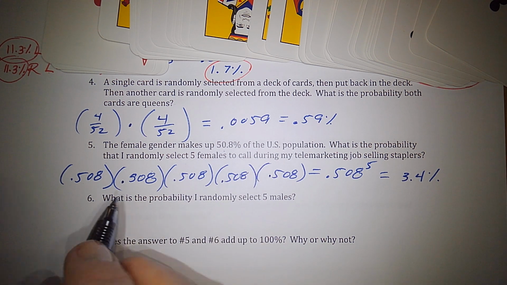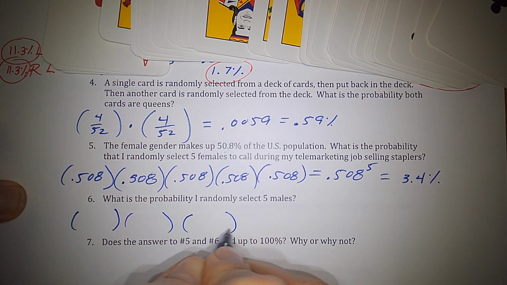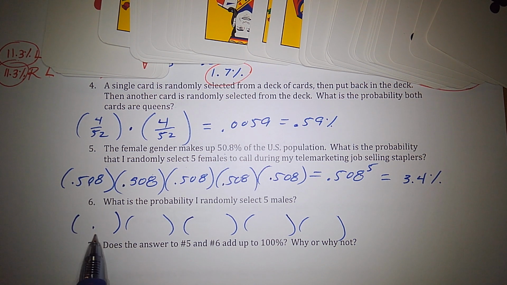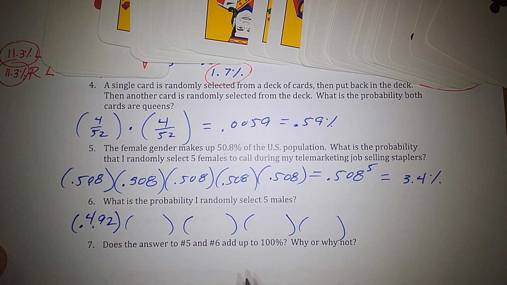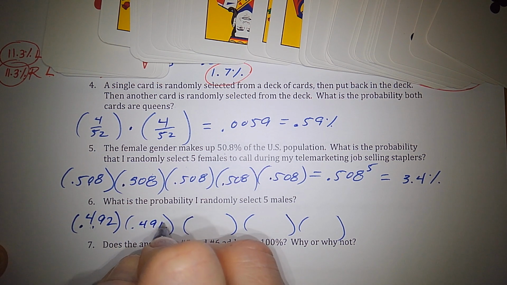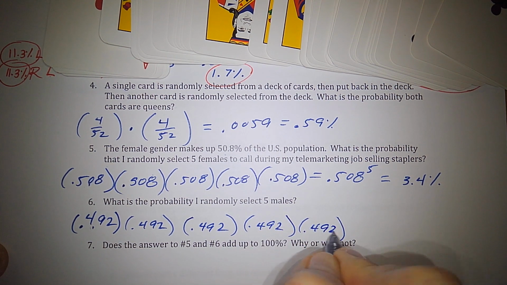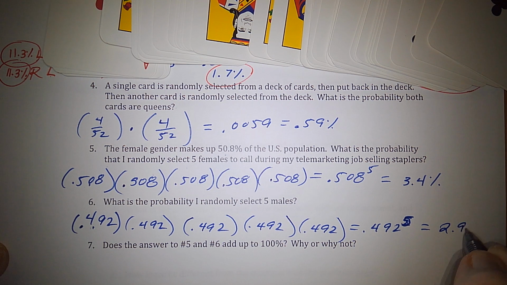So the probability I'll select all males, I have to find the probability of selecting a male and multiply it by itself 5 times. So what is the probability that I'll select a male? Well, that individual probability is the complement of selecting a female. So the probability I'll select a male is going to be 0.492. And I'm going to multiply that by itself 5 times. So I'm going to have 0.492 to the 5th power. And that's going to come out to be 2.9%.